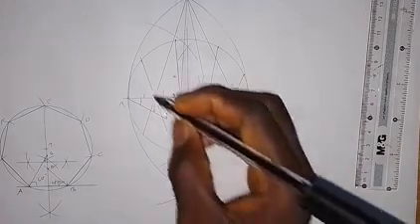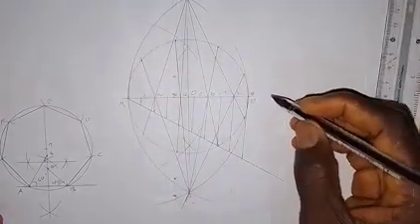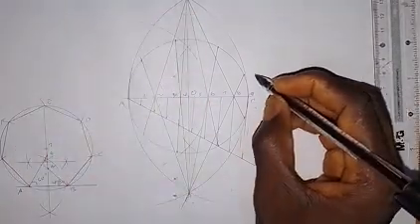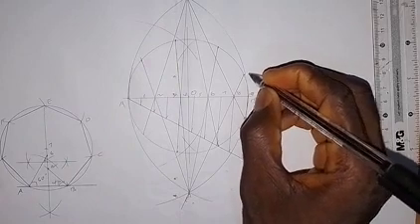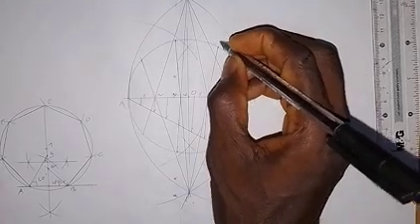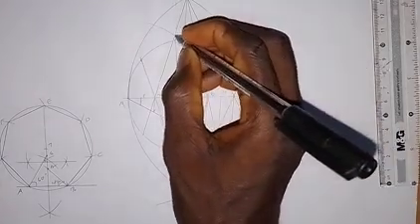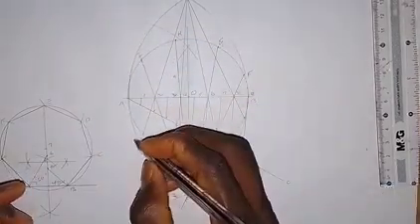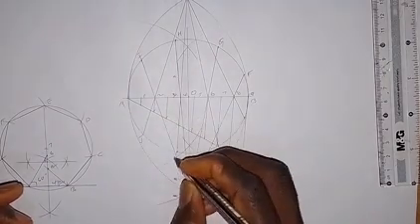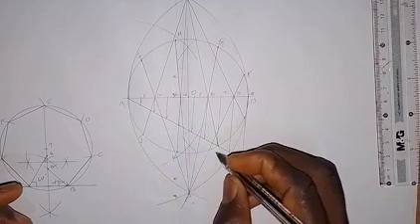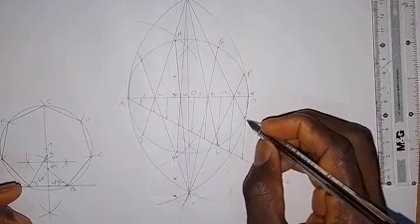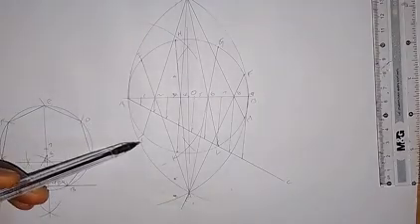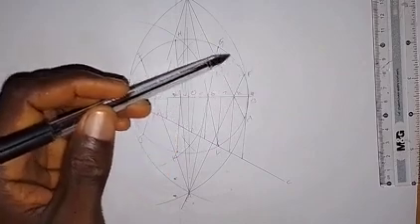Alright, so what we are going to do is label these points. We already have C and D, and then E, F, G, H, I, J, K, L, and this point is point M. Okay, so if you look at the number of letters that we have here, this is 1, 2, 3, 4, 5, 6, 7, 8, 9.